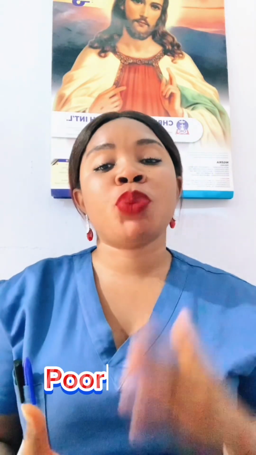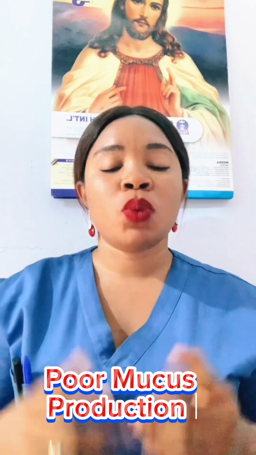Number three is poor mucus production. When there is poor production of mucus lining by the stomach, which is supposed to cover and protect the stomach from direct contact with this gastric acid, the lining is thin and not strong enough to fight and protect the stomach when this acid attacks the wall.